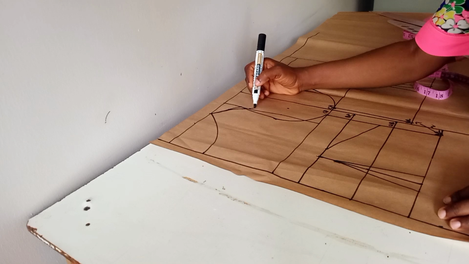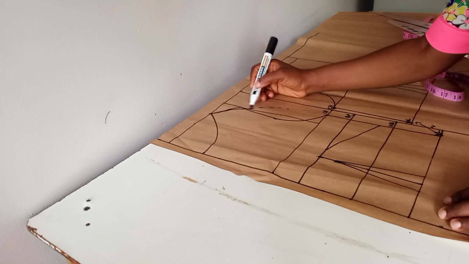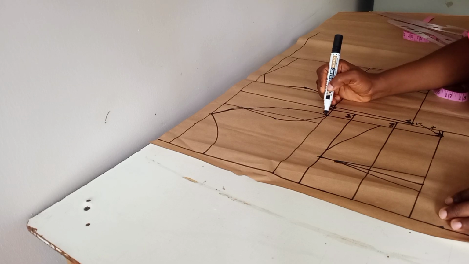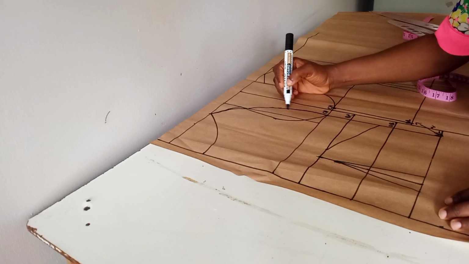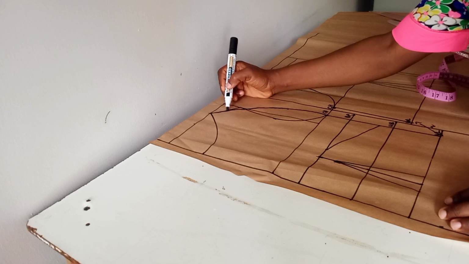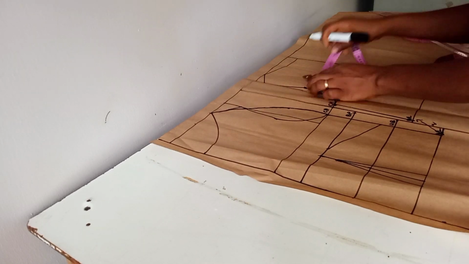Now I'm sorry, half an inch, and then I'm going to be creating that line there. I'm going to be connecting all those points there to give me that shape there. I don't know if you can see that.